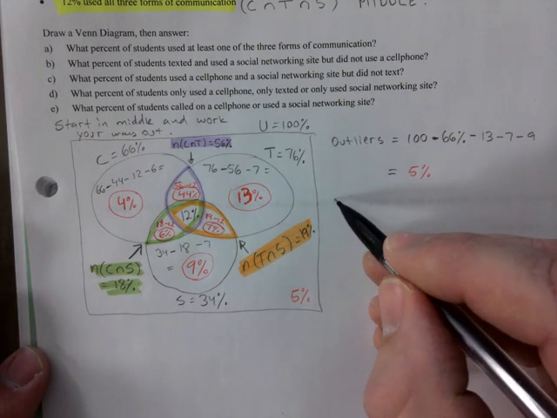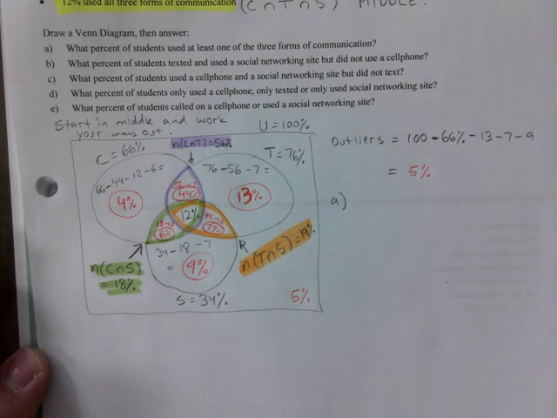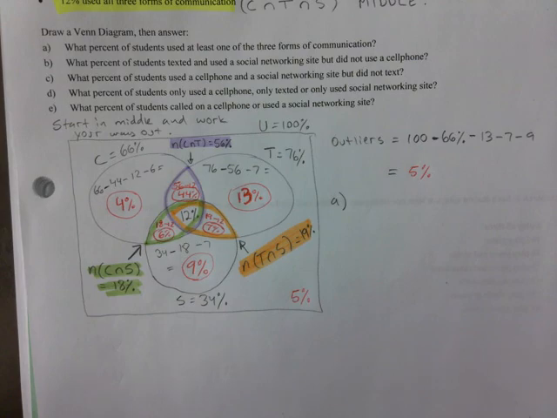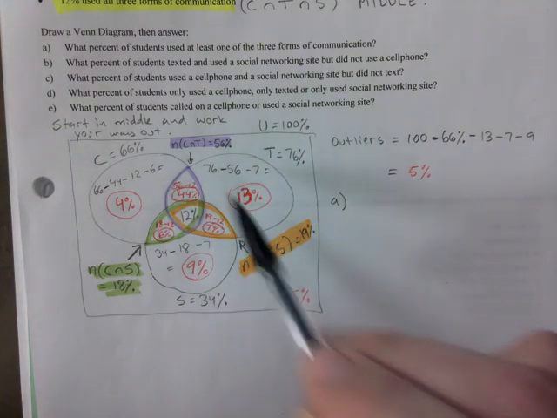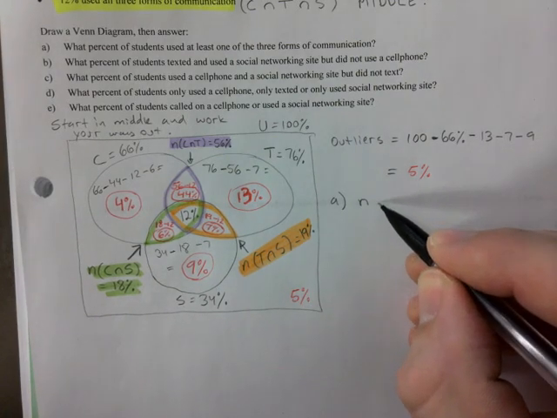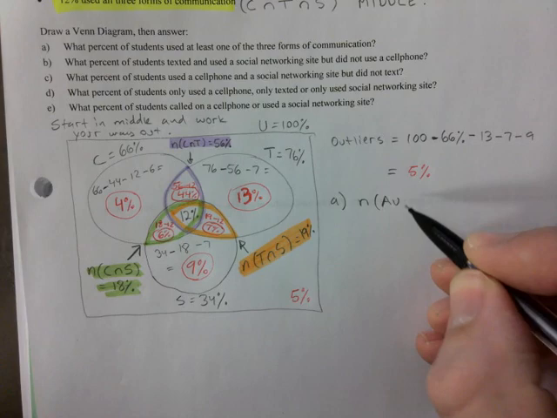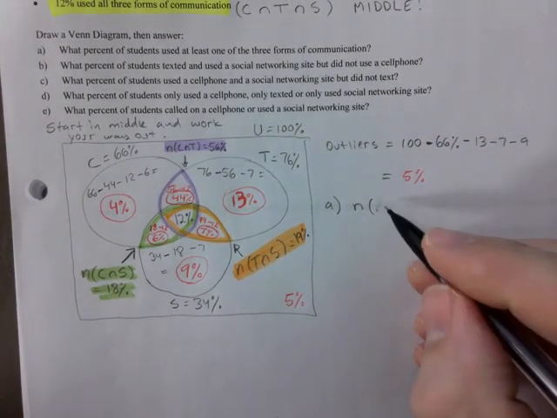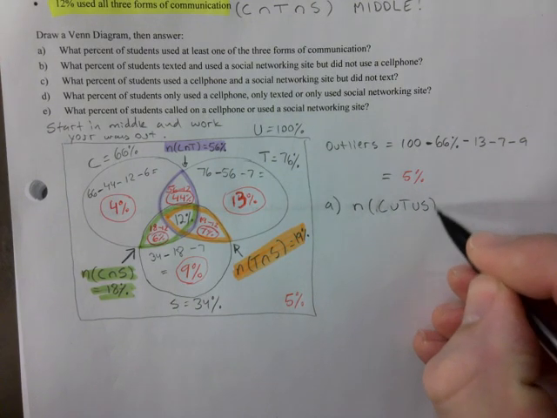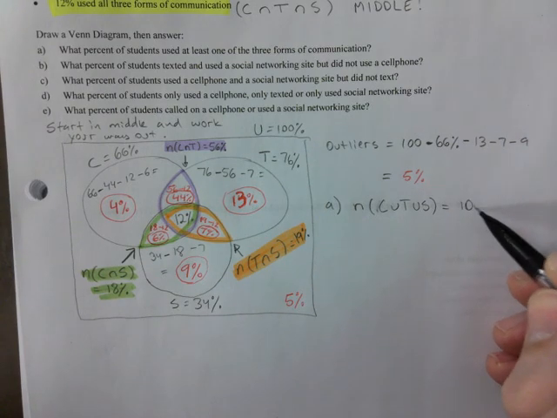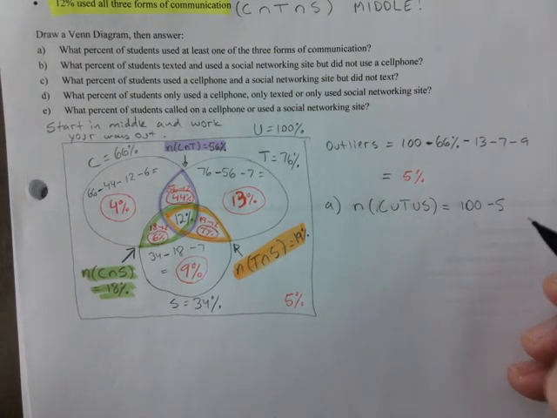Let's answer the questions now. A, what percent of students use at least one of the three forms of communication? This is the at least, so you want to have the union of all three sets. You don't want this. So the easiest way, but I'm just going to show you, not A, B, C, it's C, T, S. C union T union S. It would be 100 minus 5 is the best way to do this.